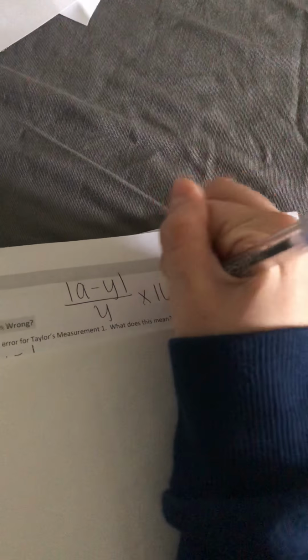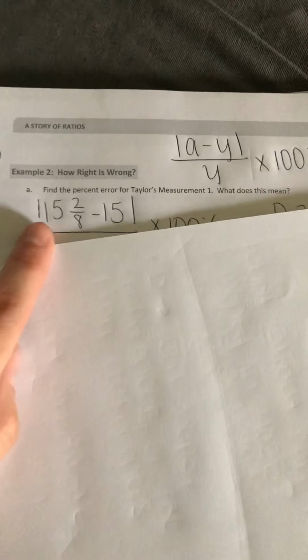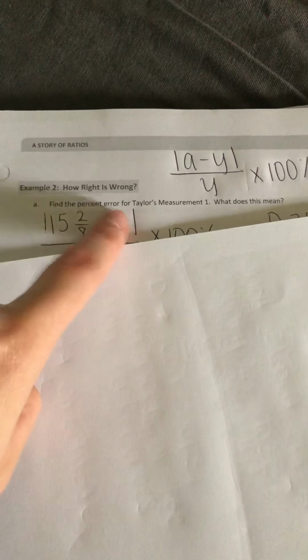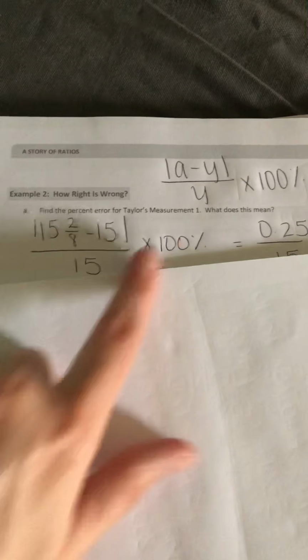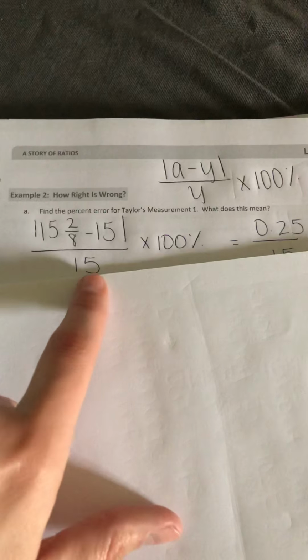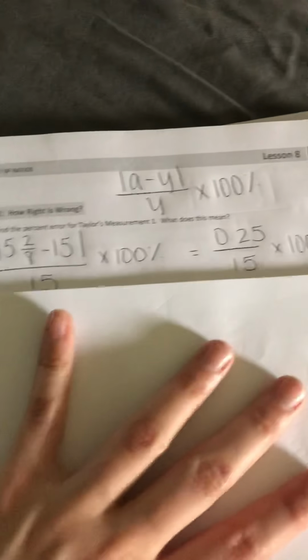So the second portion is we are going to be solving for this percent error. Using that formula, A minus Y in absolute value divided by Y times 100%, I'm going to walk you through how to find percent error in their measurements. So the top portion's the same, 15 and 2/8 minus 15 absolute value. We technically already know that's 0.25, but I still want it to be written out in my formula. My bottom is that Y. It's whatever it was supposed to be, so 15, and then we're going to times it by 100%.